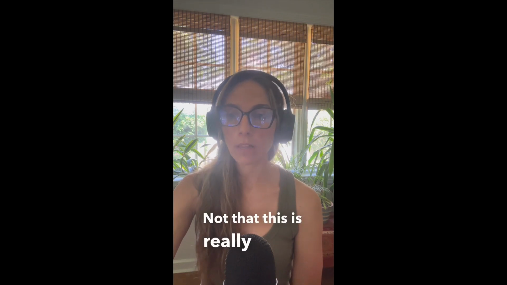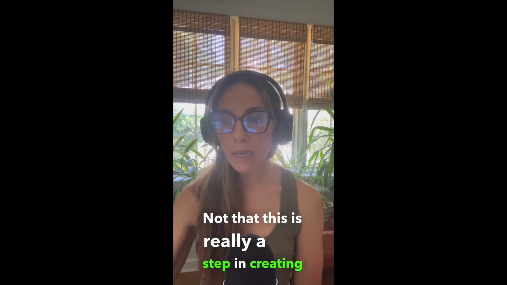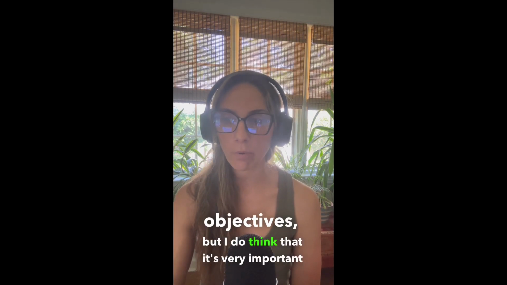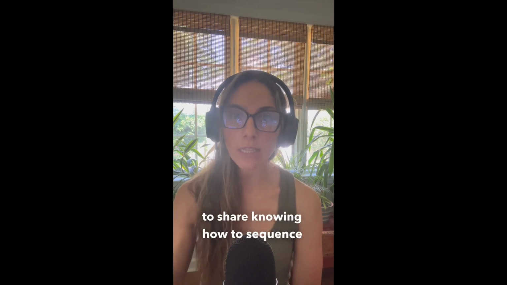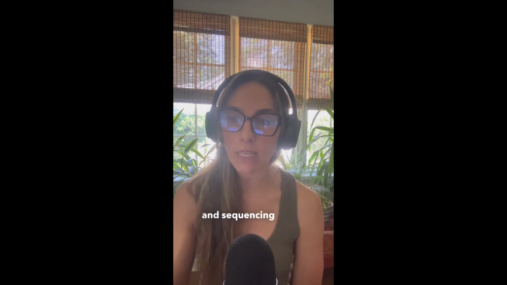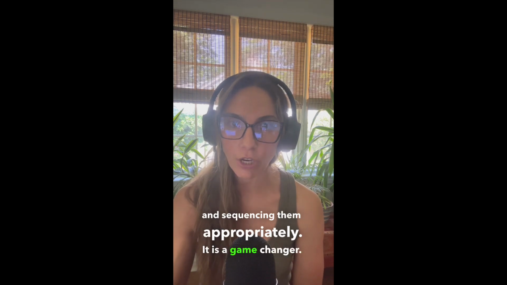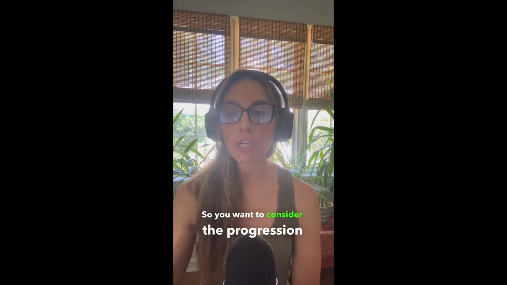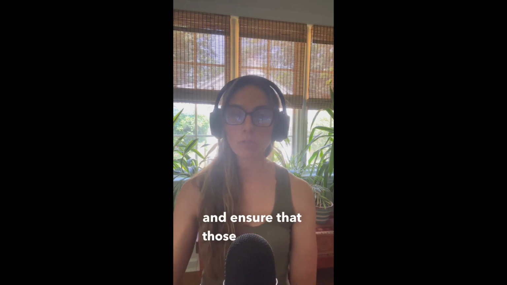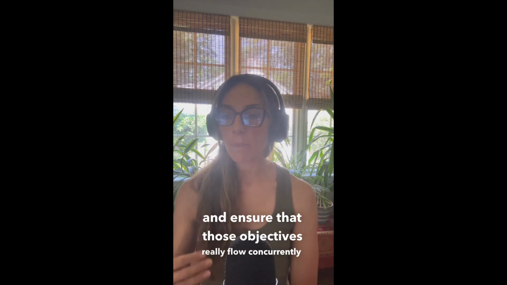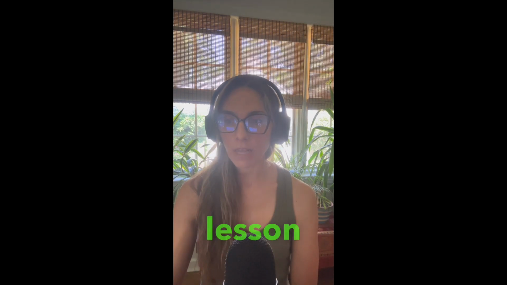Not that this is really a step in creating objectives, but I do think that it's very important to share knowing how to sequence your objectives and sequencing them appropriately. It is a game changer. So you want to consider the progression of learning and ensure that those objectives really flow concurrently and coherently from one lesson to the next.